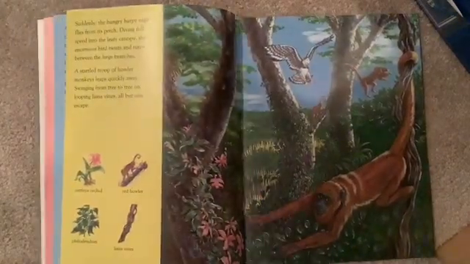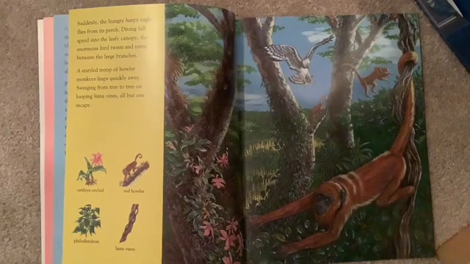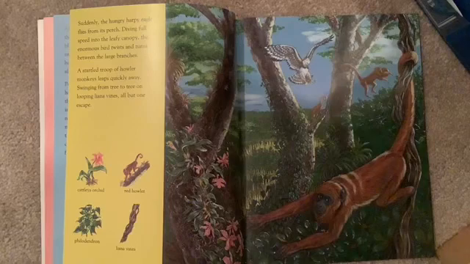Suddenly, the hungry harpy eagle flies from its perch, diving full speed into the leafy canopy. The enormous bird twists and turns between the large branches. A startled troop of howler monkeys leaps quickly away, swinging from tree to tree on looping liana vines.